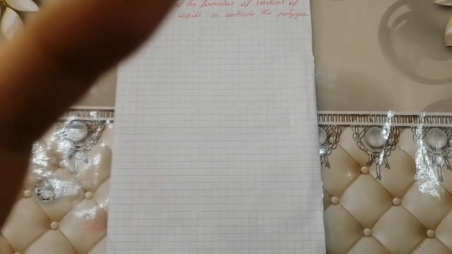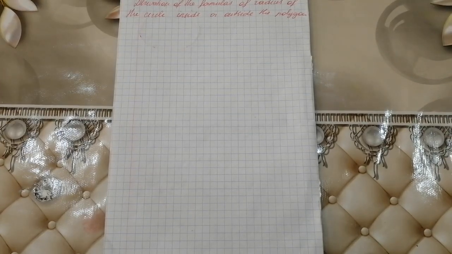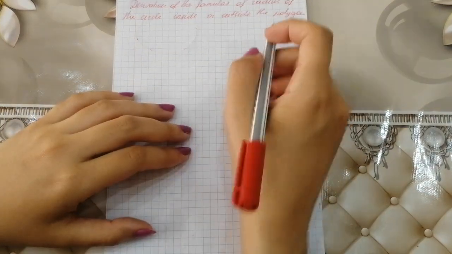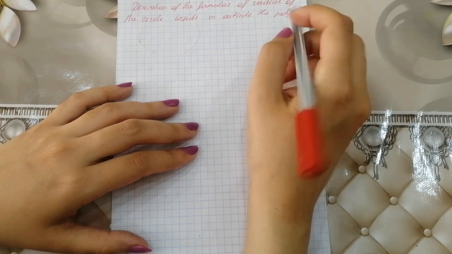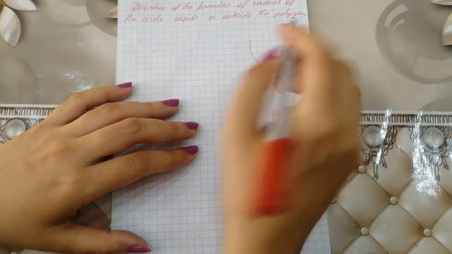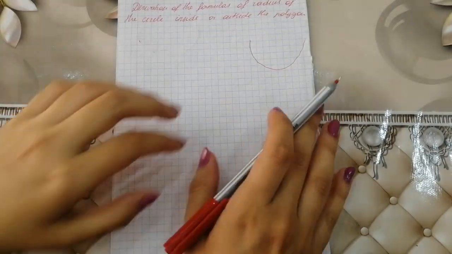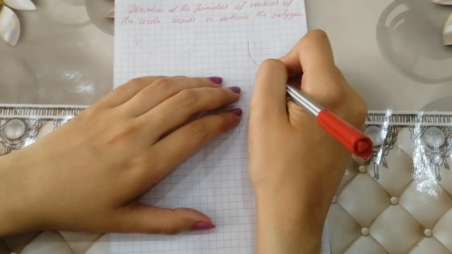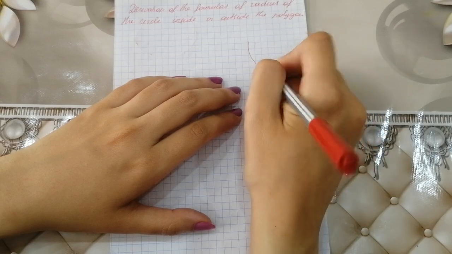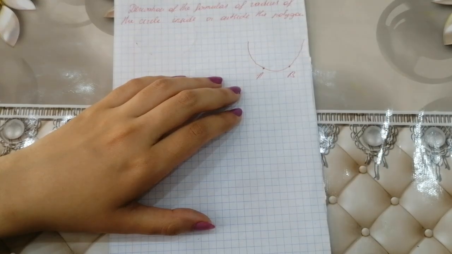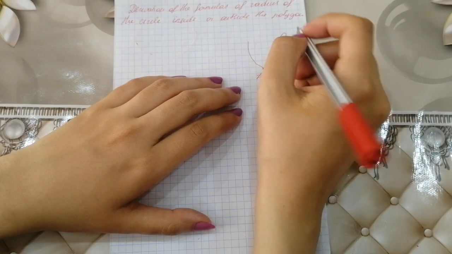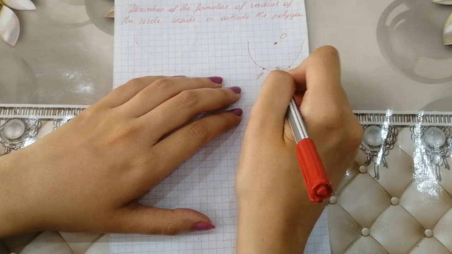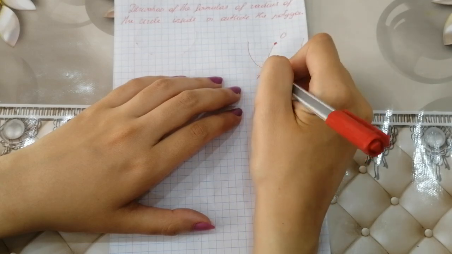Today I'm going to show you how to find the formulas of the radius of the circle inside or outside the polygon. For a regular polygon, we have to draw a circle, and this is one of the parts of the circle. And here I mark 2 points, for example A and B. And this is the center of the circle, and I connect these points.